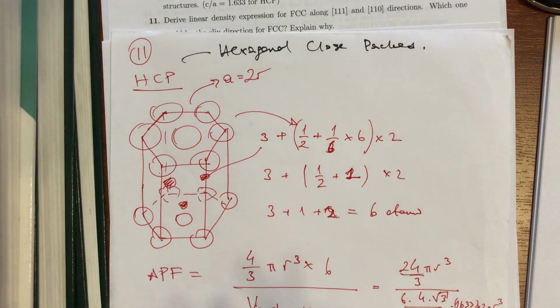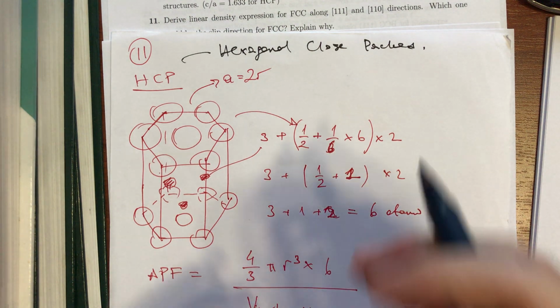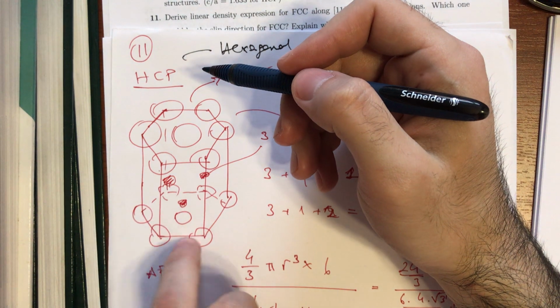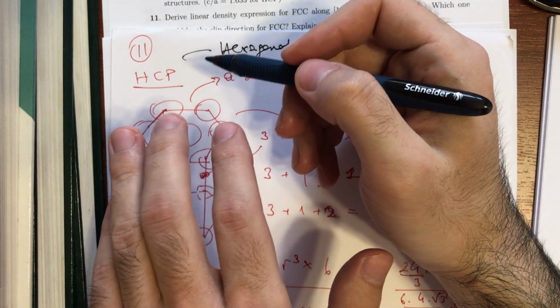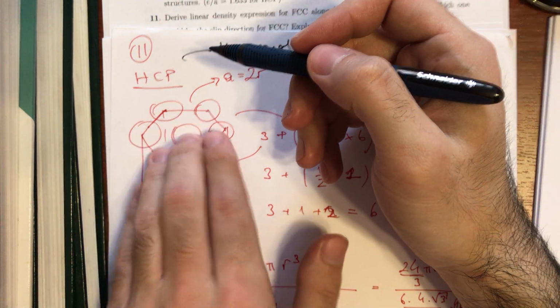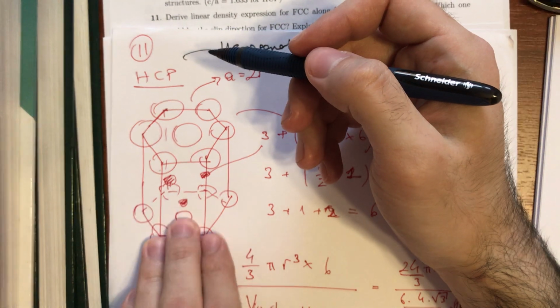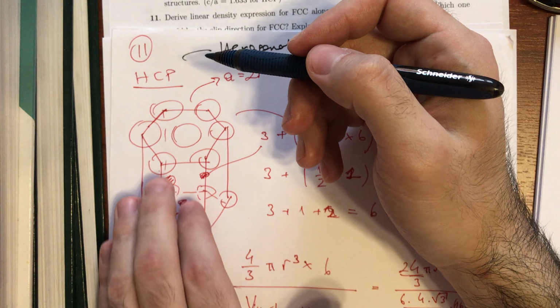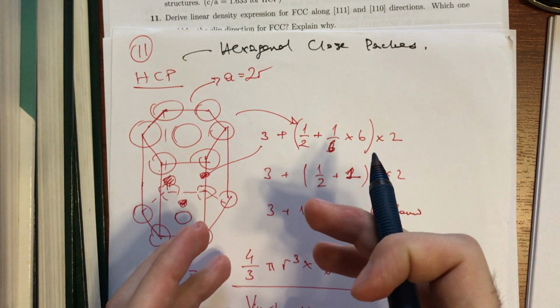In the hexagonal close packed structure, there are 6 corner atoms at the bottom, 6 at the top, 1 face atom at the top, 1 face atom at the bottom, and the remaining 3 atoms sit inside the unit cell itself.